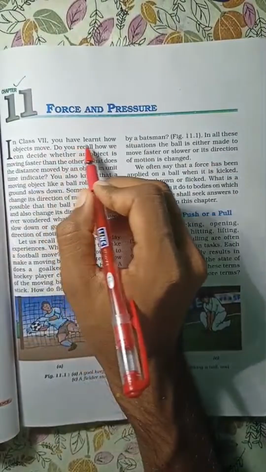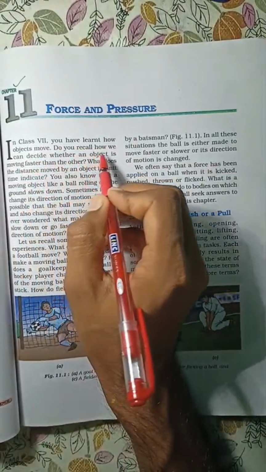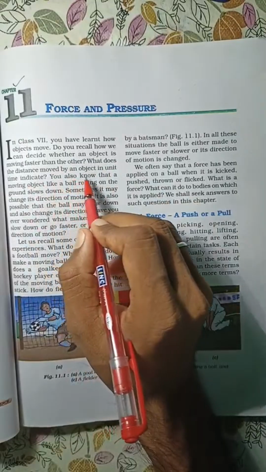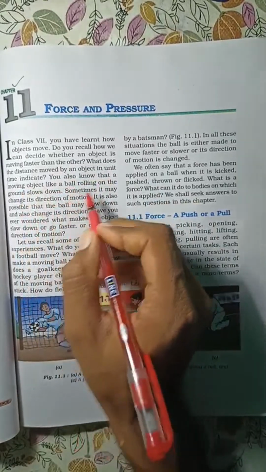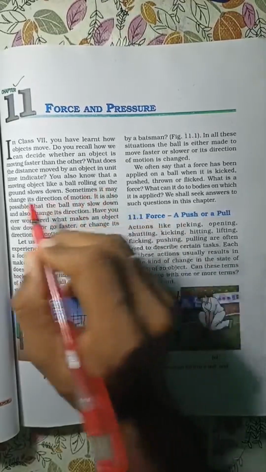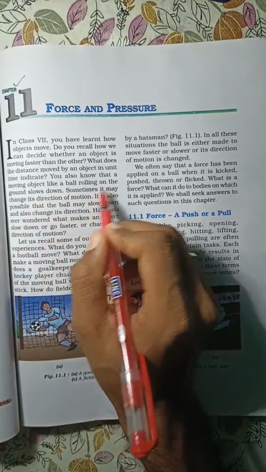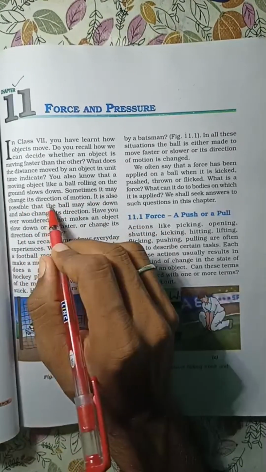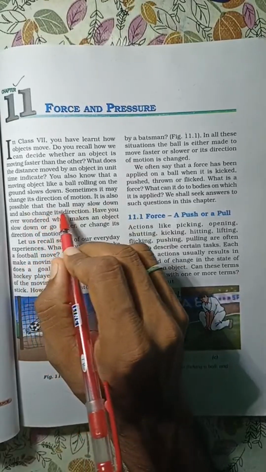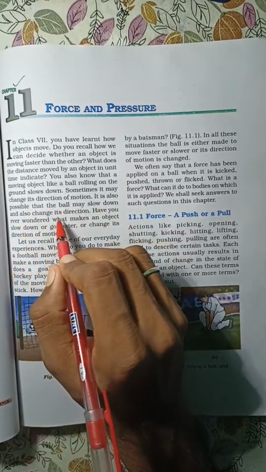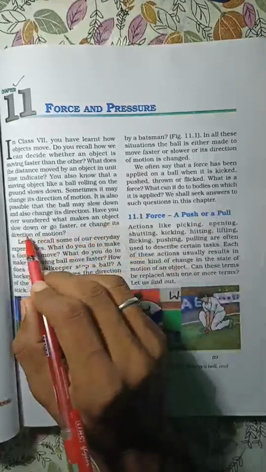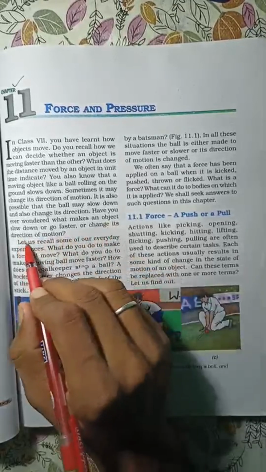In class 6 you have learned how objects move. Do you recall how we can decide whether an object is moving faster than another? What does the distance moved by an object in unit time indicate? You also know that a moving object, like a ball rolling on the ground, slows down. Sometimes it may change its direction of motion. It is also possible that the ball may slow down and also change its direction. Have you ever wondered what makes an object slow down, go faster, or change its direction of motion?